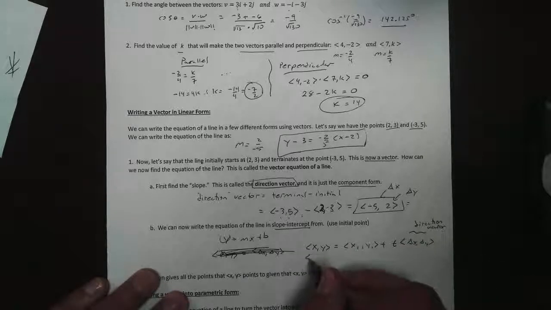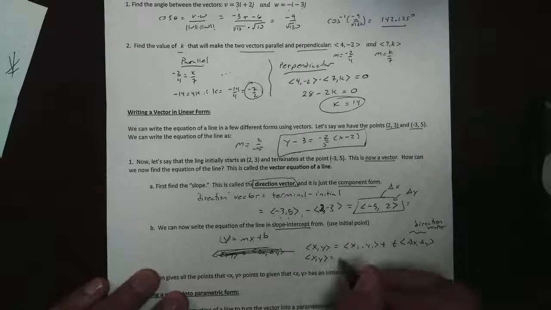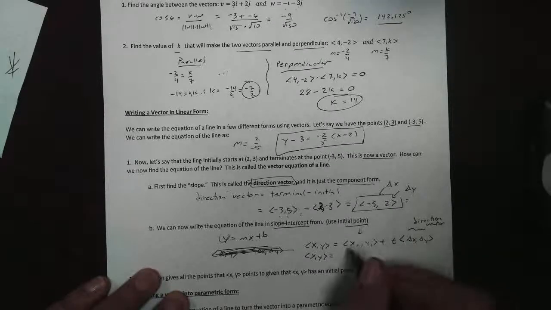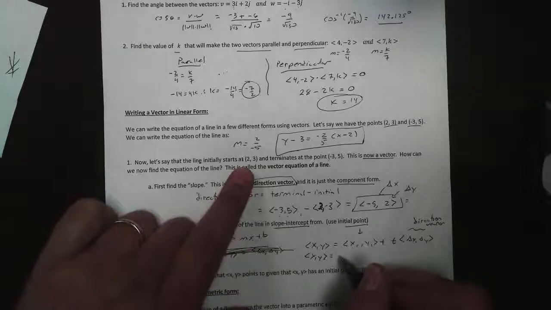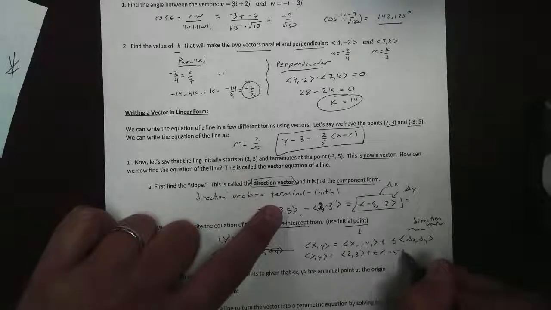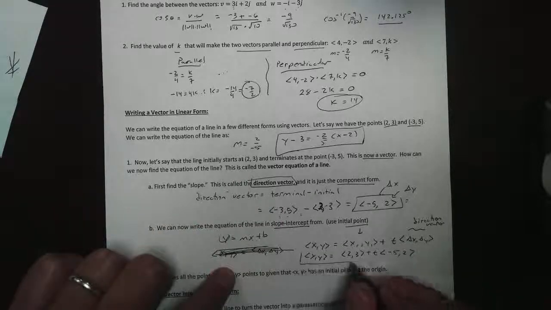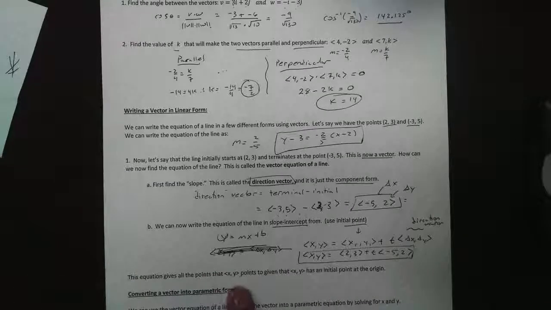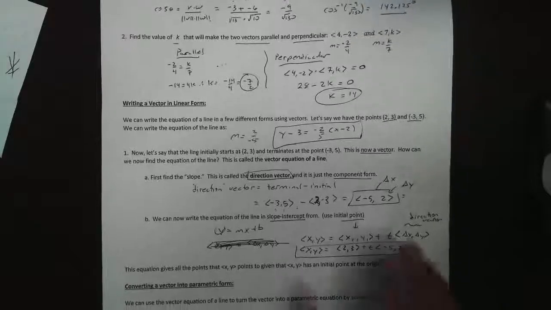So when we write this, we would get (x, y) equals my initial starting point. Where do we start? (2, 3), plus t, and now my direction vector, (-5, 2). And that would be the vector equation of our line. This equation gives all the points (x, y) that have this initial point from the origin. So very easy to do.